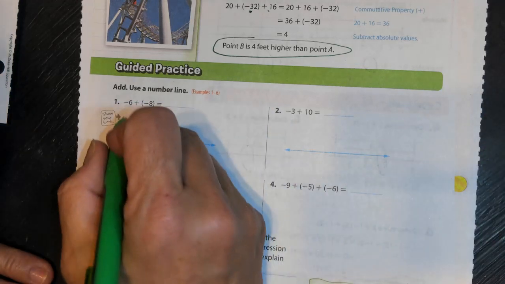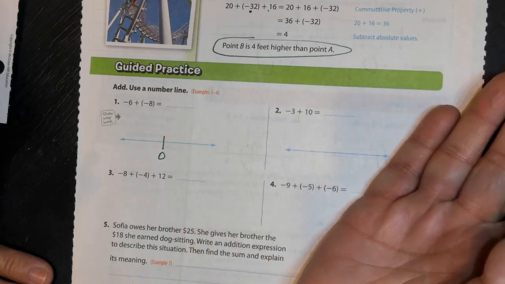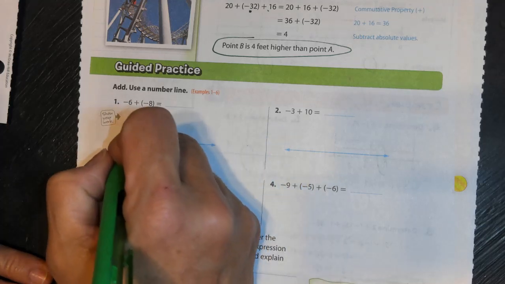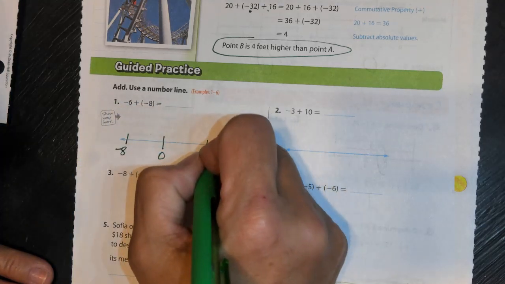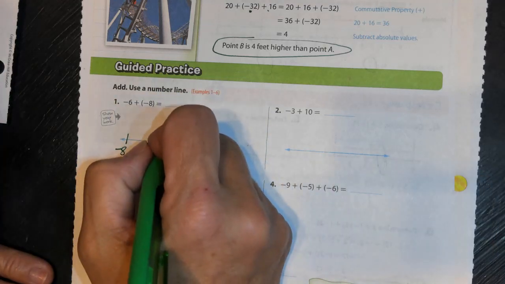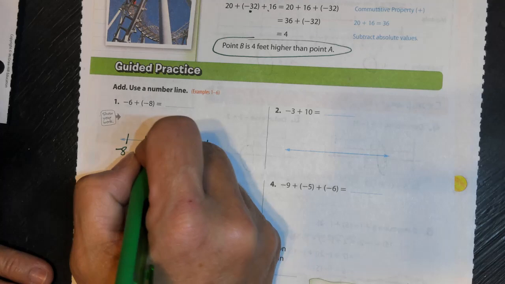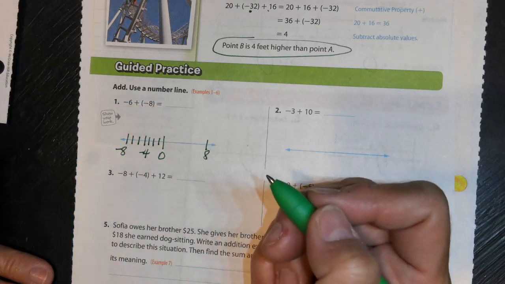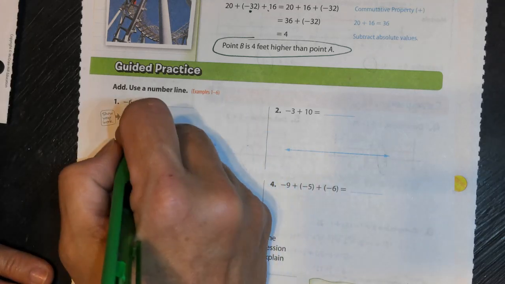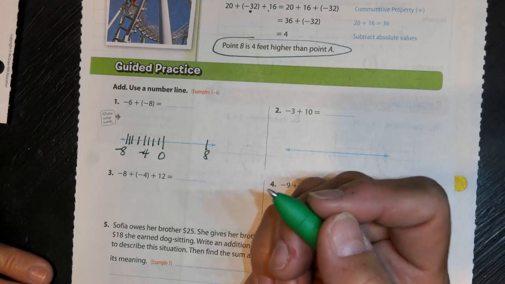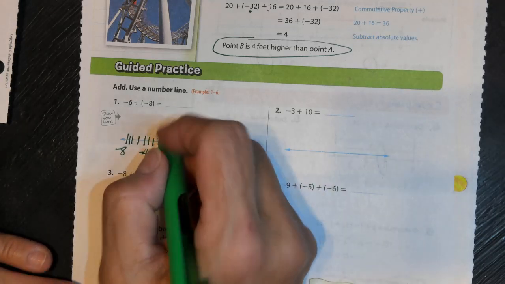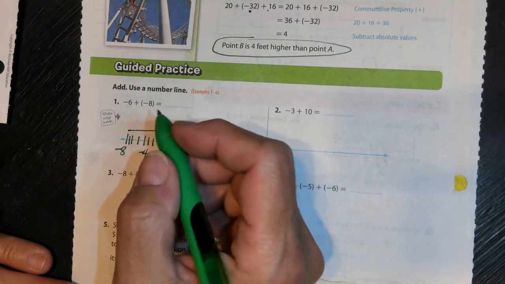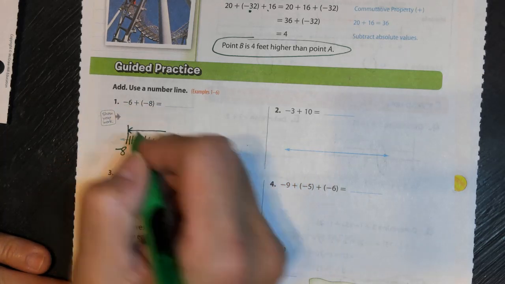Okay, so we've got negative 6 and negative 8. So we definitely have to go to negative 8. And so I put positive 8 there. If we start at 0 and we go negative 8 units, and we end up there.